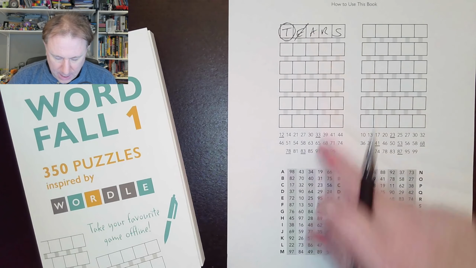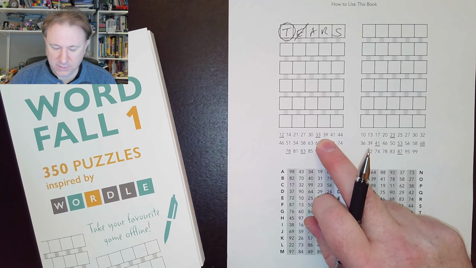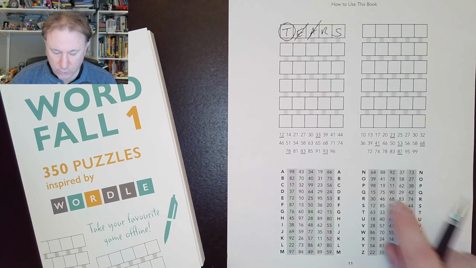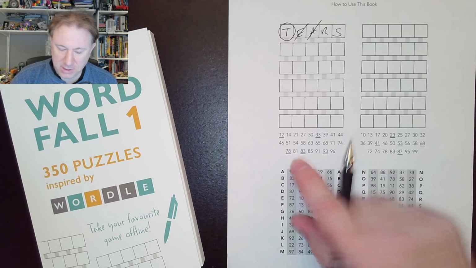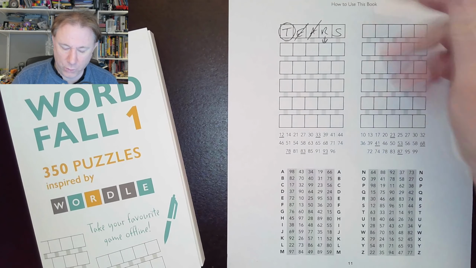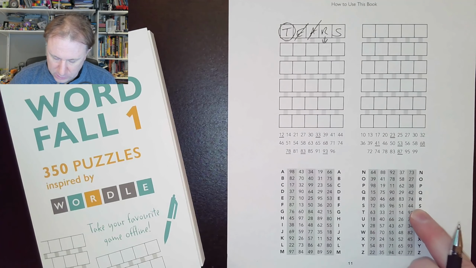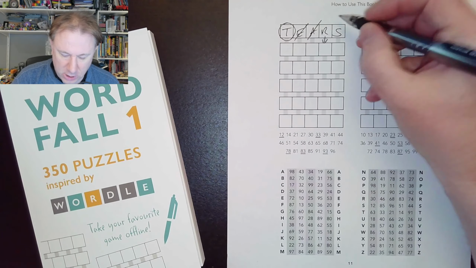Now A in the first and third position is 34, also not in my list for the puzzle, so there's no A. And now R, 83 in position 4. It is there and it's underlined, so it is in the correct position. So I'm going to draw a little arrow to show that it falls down. And then S, let's have a look. S, 44. Great, there is an S, but it's not in that position.